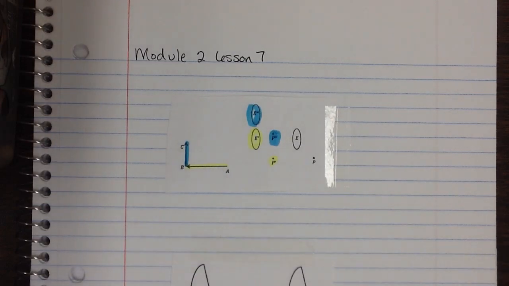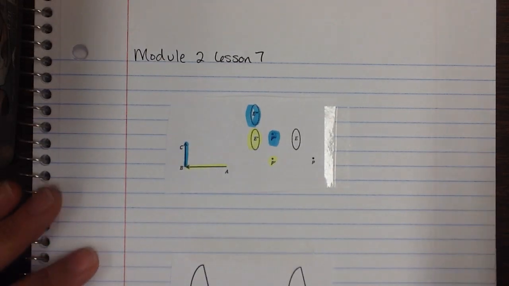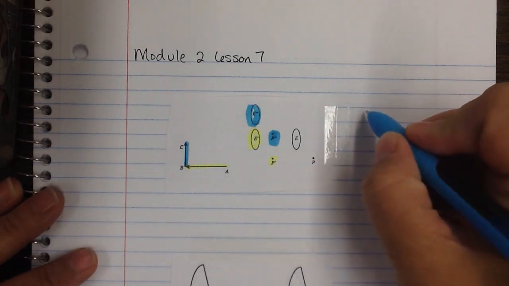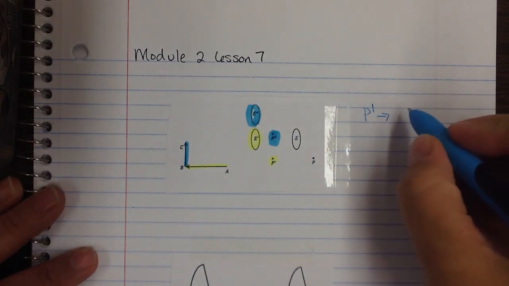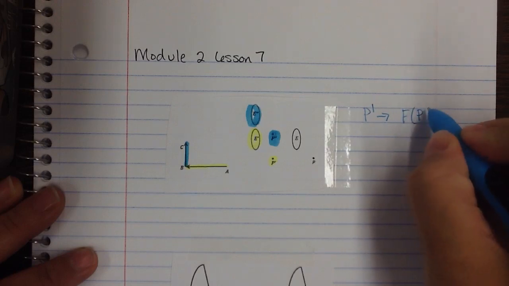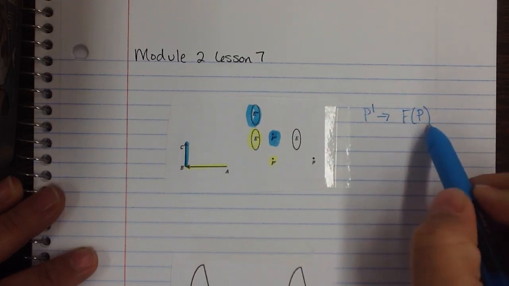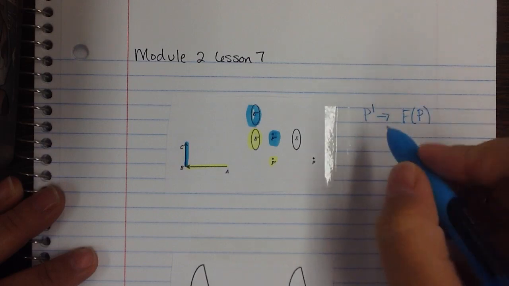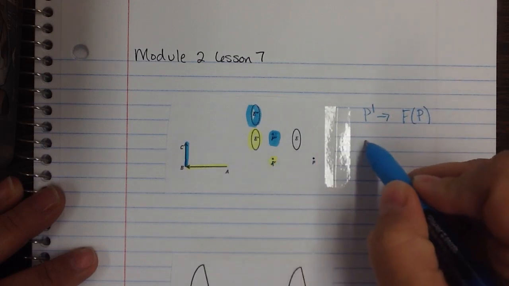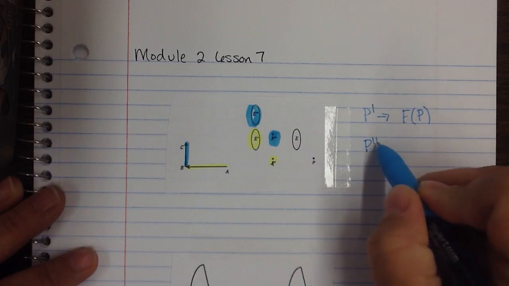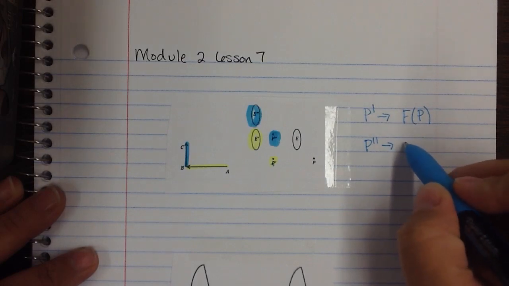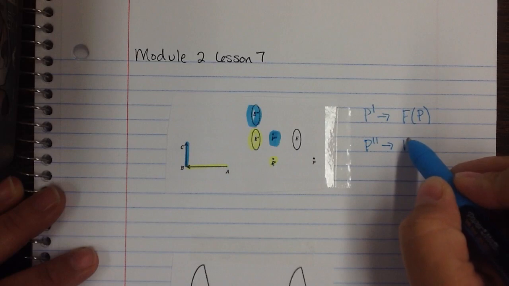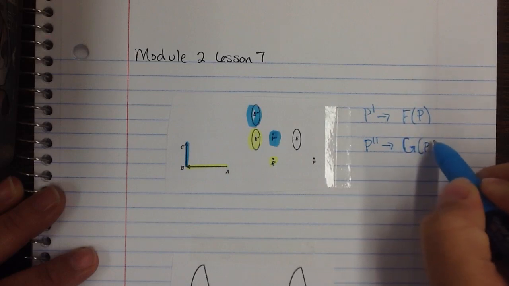Now, we can talk about this 2 ways. Okay, so P prime can also be denoted as the transformation of something, and it could be the function of P. That means that it's moved once. Okay? That's the first move. Now, if we move it a second time, we're going to put prime prime. Okay? And it would be another function, and this time I'm going to make it G of P.